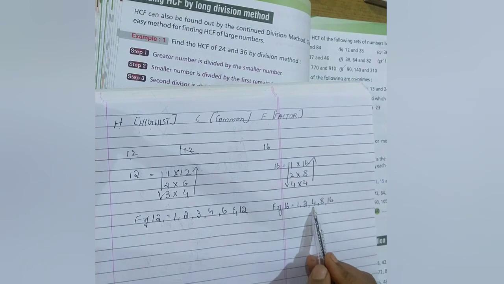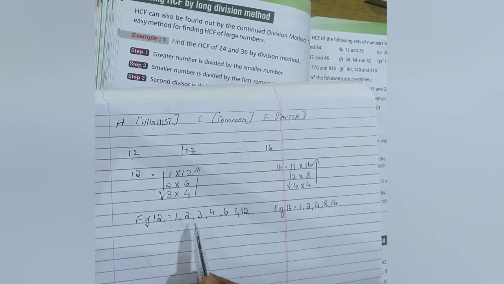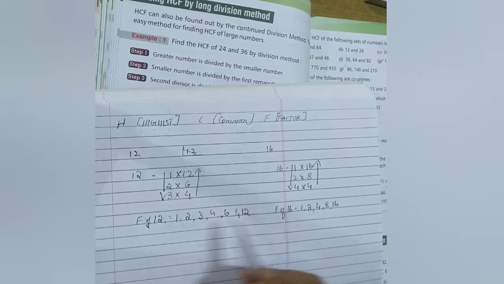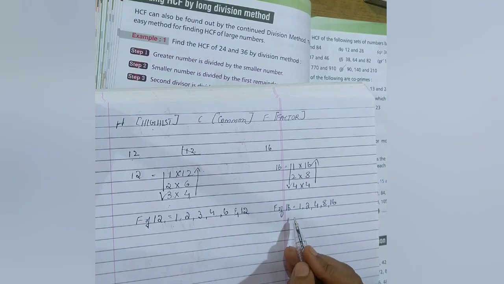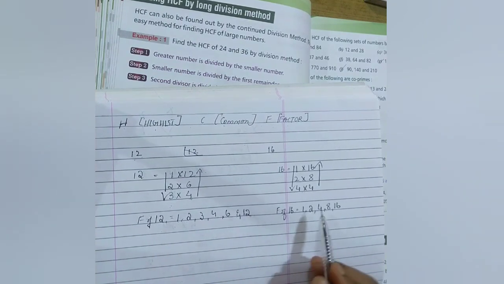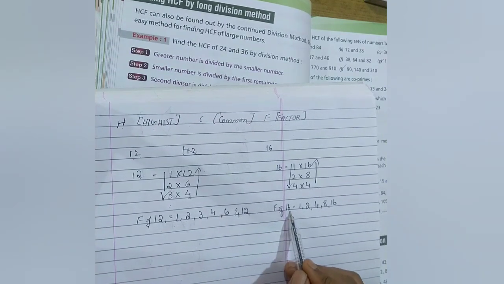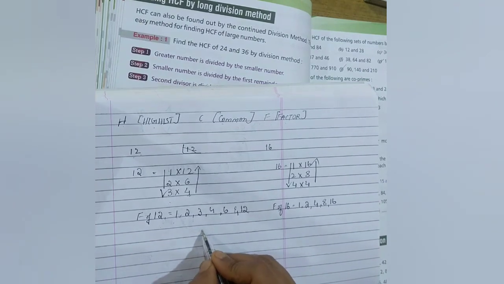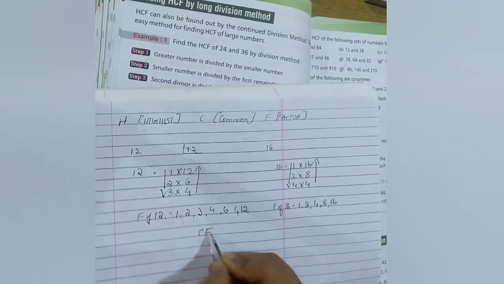Here also 1, 2 and 4. These three numbers are common for 12 and 16. It is like common friends. 1, 2, 4 are friends with 12 also. 1, 2, 4 are friends with 16 also. So such numbers are called common factors.